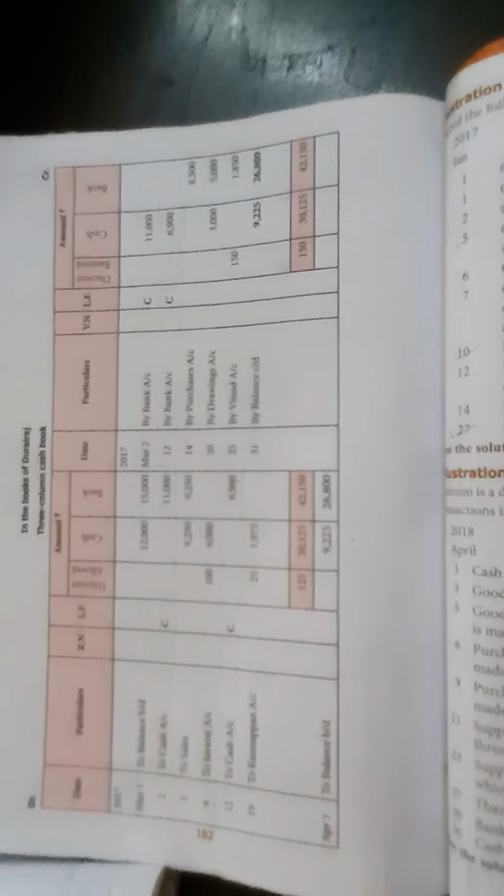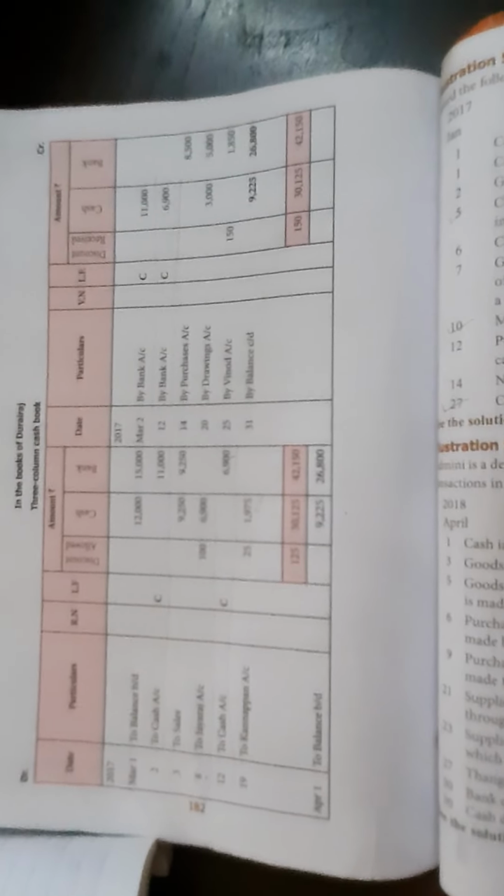Then after writing all these items, you will total the discount allowed column. Okay, and total the discount received column. Please don't balance these two things. It won't get tallied definitely, because one is discount allowed and the other is discount received. So a different total will come. So don't get confused. Okay, so don't try to tally them.